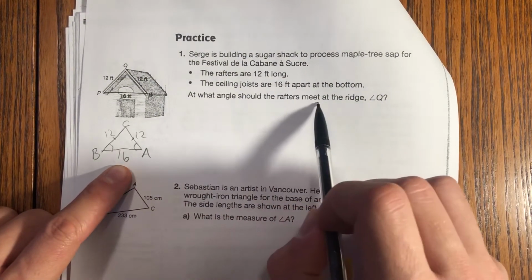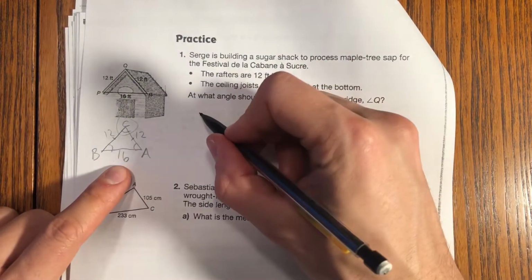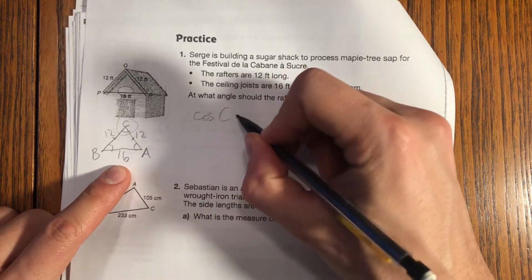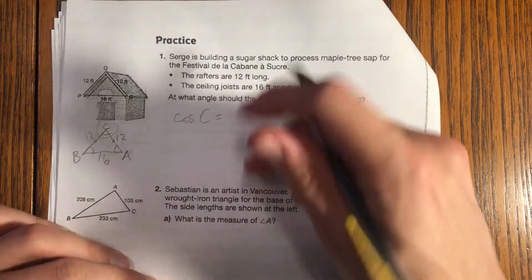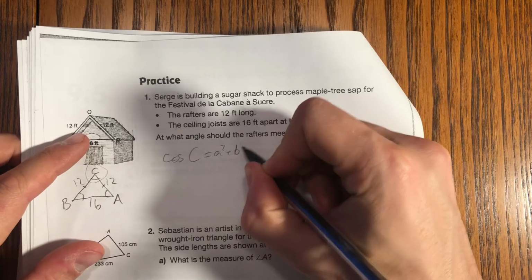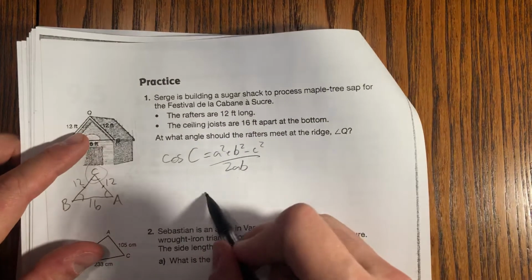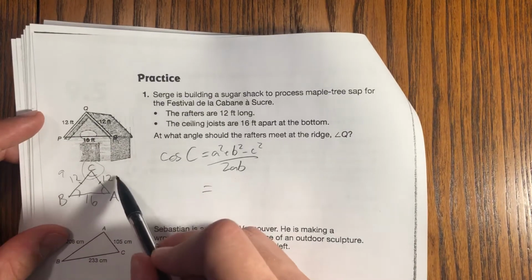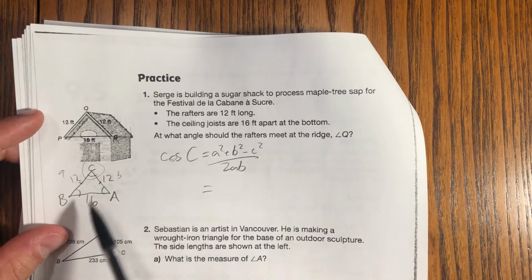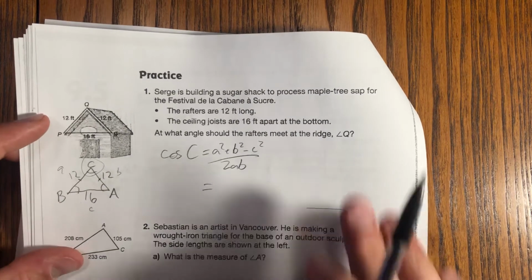What angle should the rafters meet? We have to figure out C. So cos C equals the formula: a squared plus b squared minus c squared over 2ab. So this is little a, little b, little c. Plug that all in and you're going to get a degree. So that one's you.